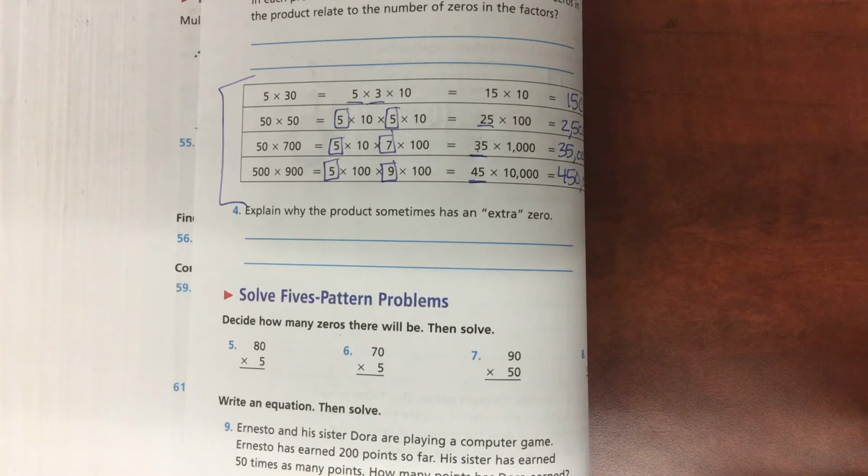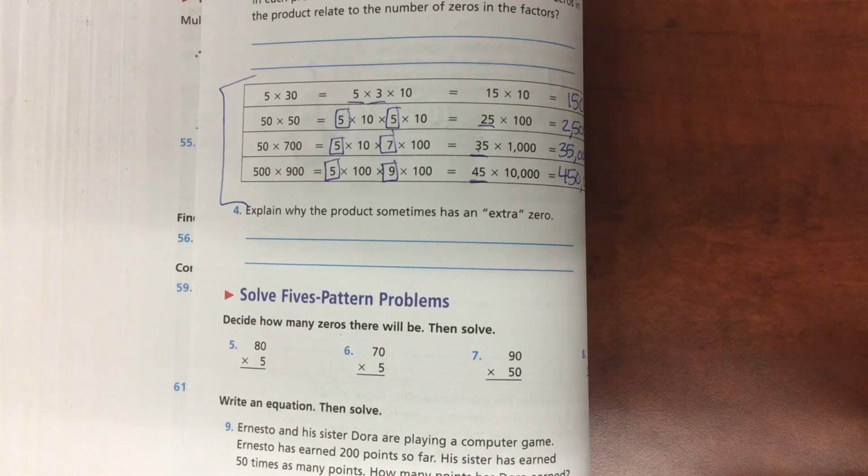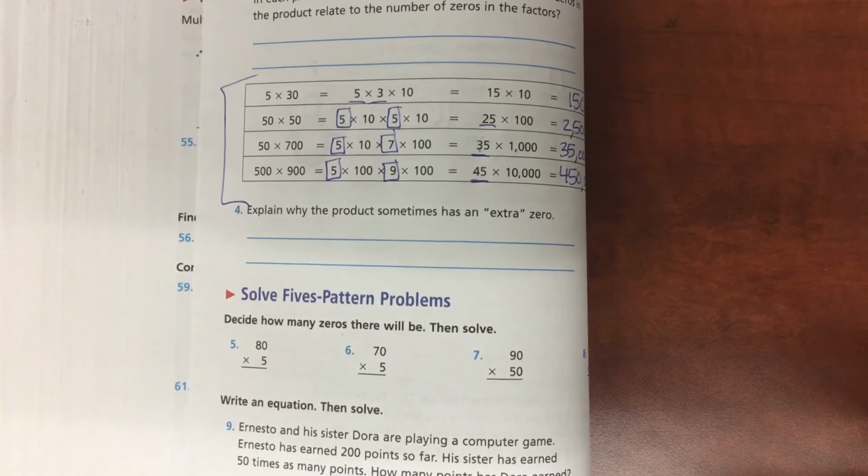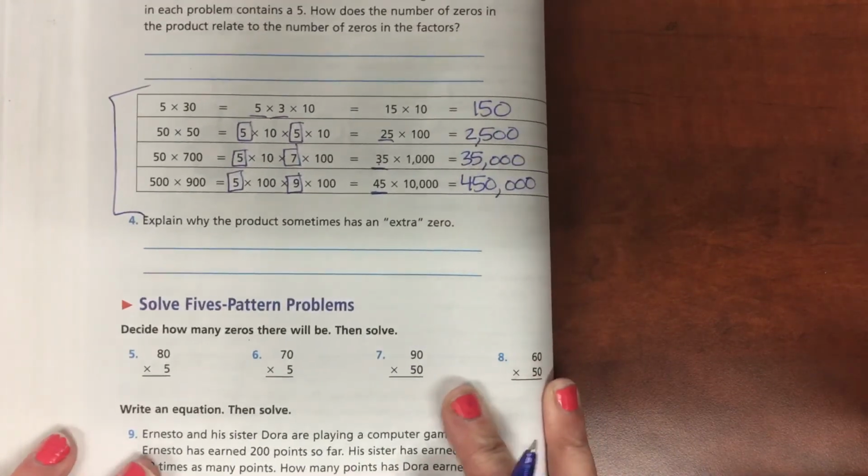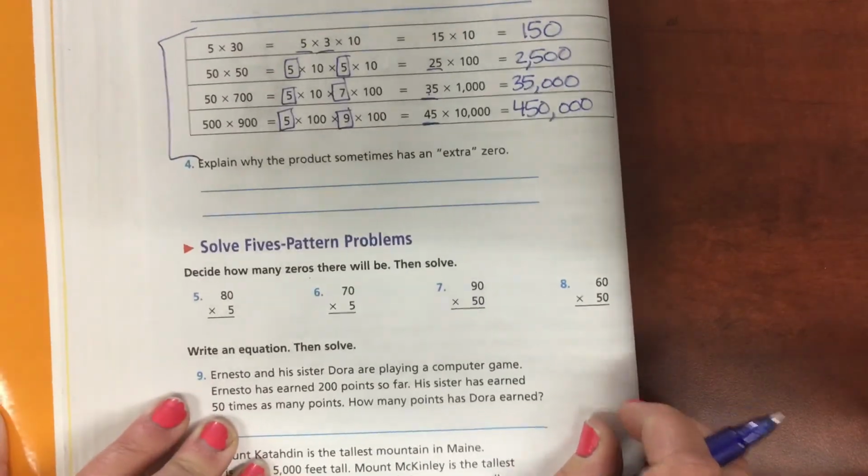4 times 5 is 20. So there's one of the zeros. But really, if it's 40 times 5, it's going to be 200. Because 4 times 5 is 20. Plus, I've got that extra zero to add to it, okay? So it just depends. If there's a zero in your base fact, your answer is going to have an extra zero. Let's look at these real quick.